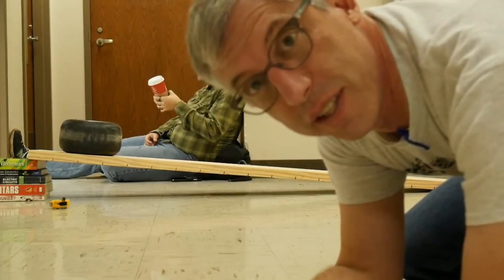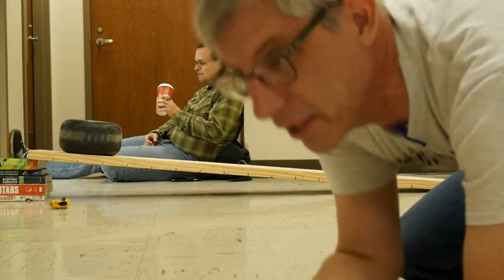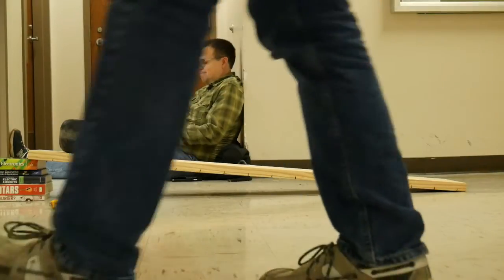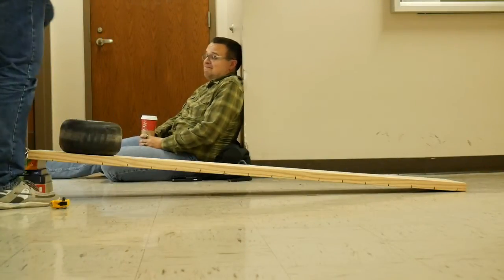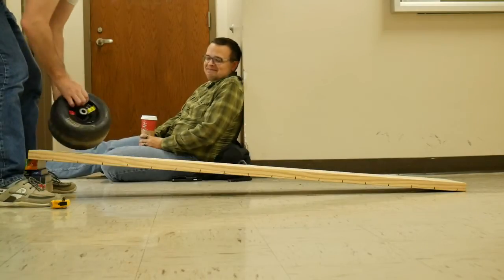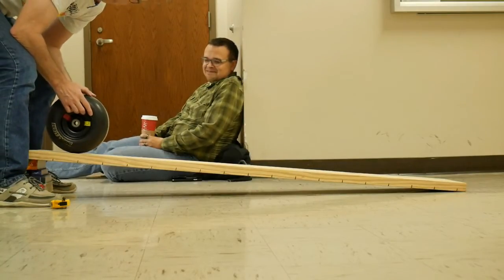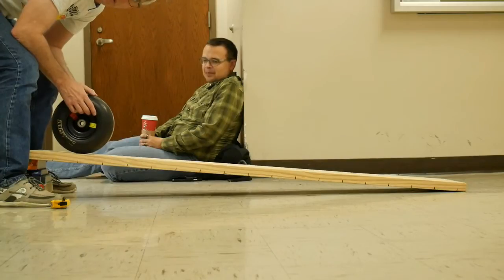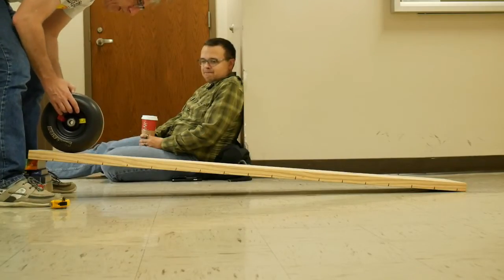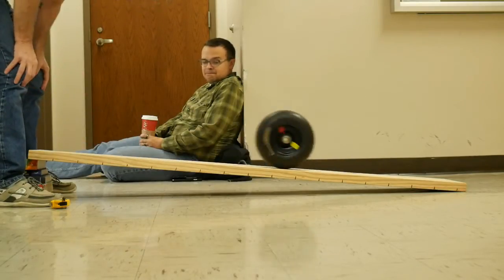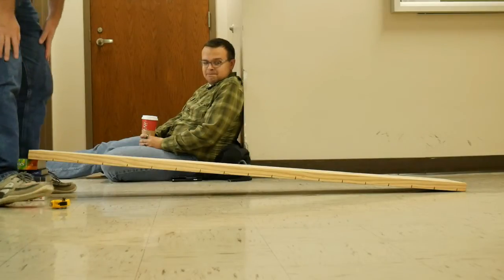That's Davin. He's going to sit here and watch the test with us. Okay, so I'm going to let this go. I'm going to have to give this a little bit of a push to keep it on the ramp, but we'll take that into account. So ready? Go. And there you go.